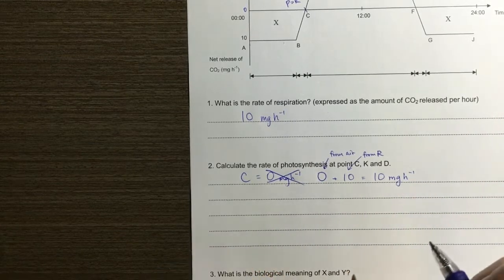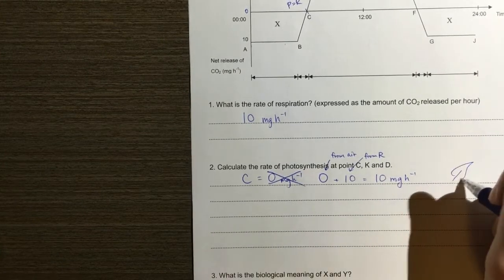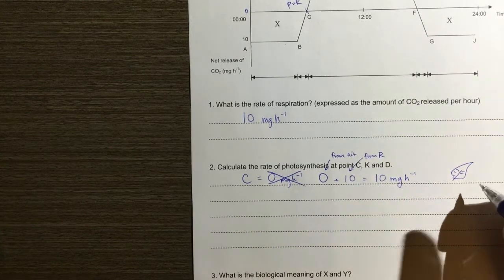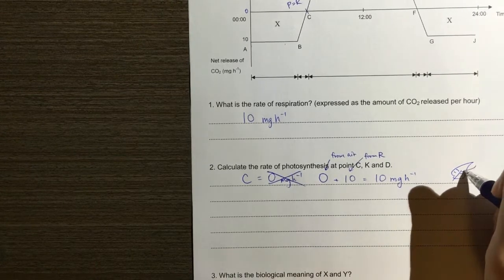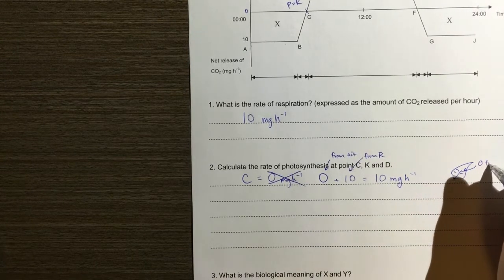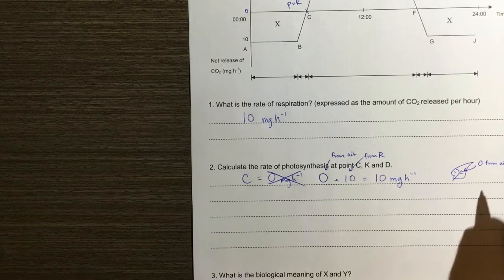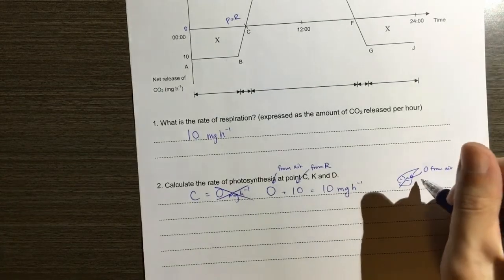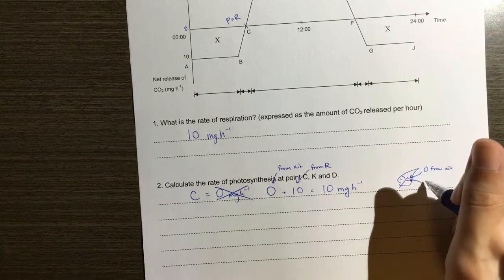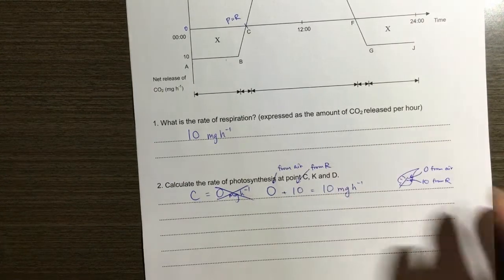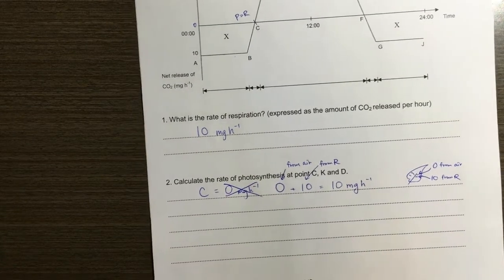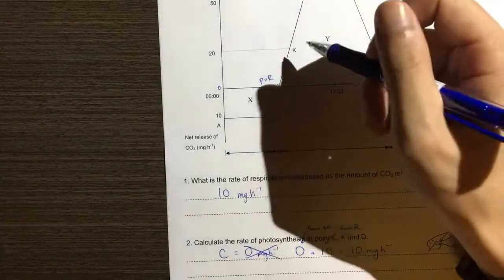So that's the rate of photosynthesis at point C. If I'm going to draw this in a picture, it means that 0 CO2 from air, 10 CO2 from respiration. So that's why overall the plant has used 10. So 0 plus 10. Look at point K.